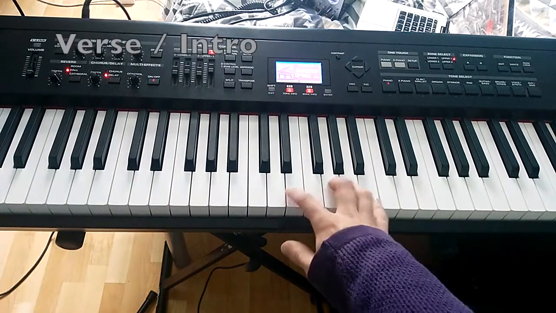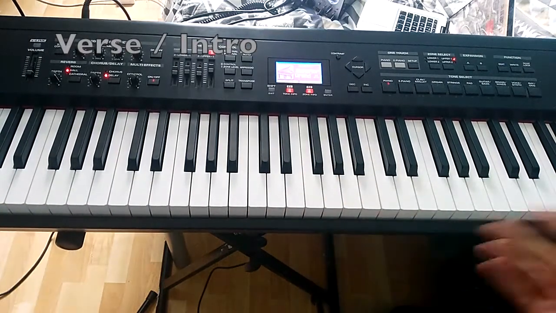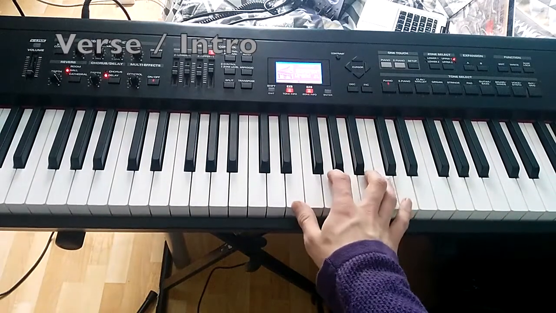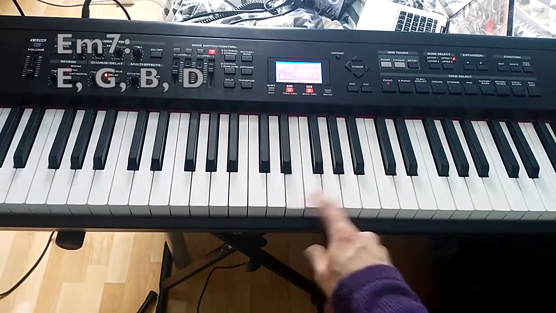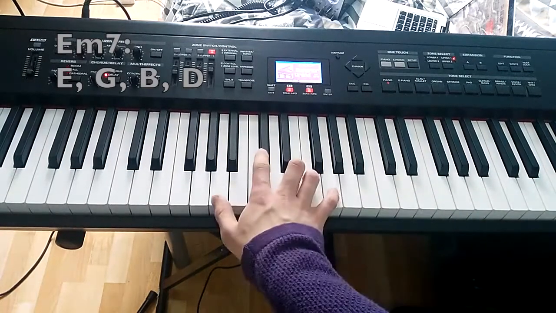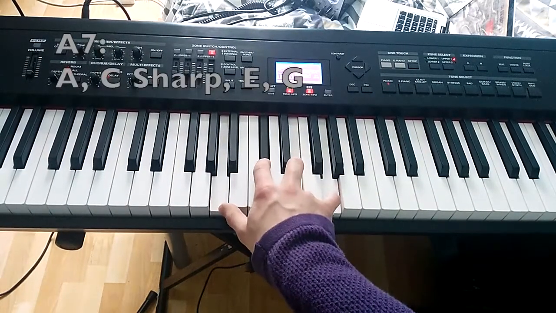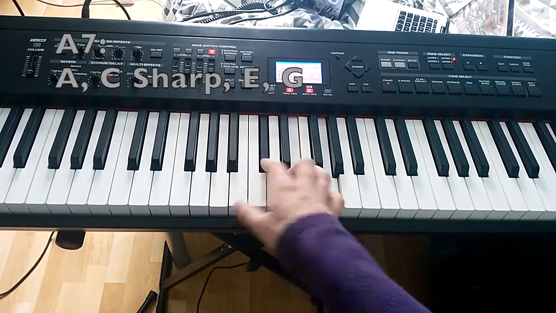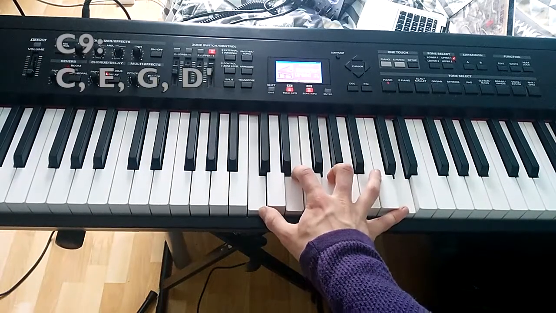Starting off with the verse chords, they're the exact same as the chords for the introduction. So the verse chords are E minor 7, A7, C9.